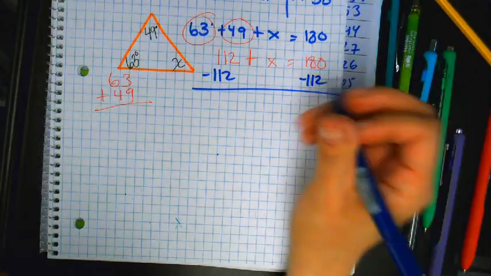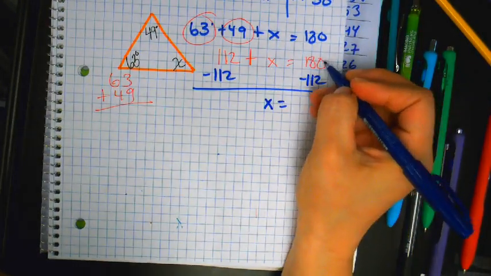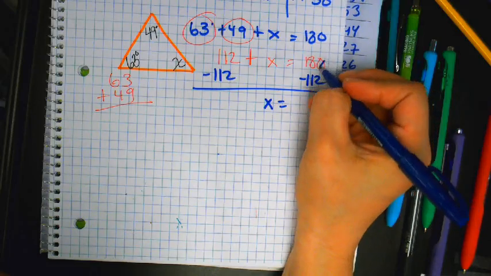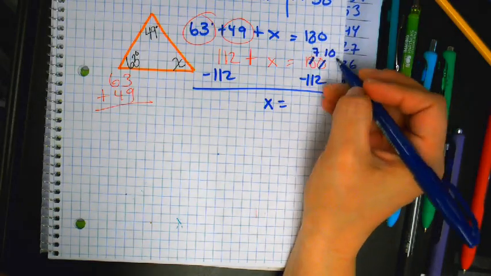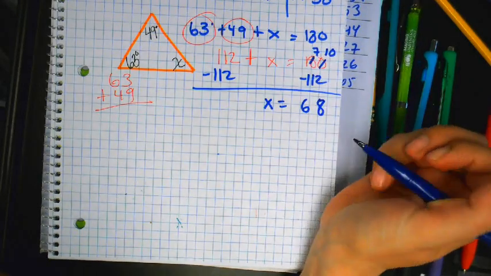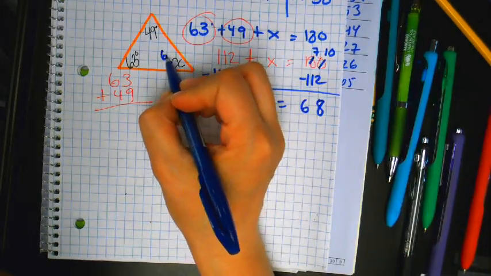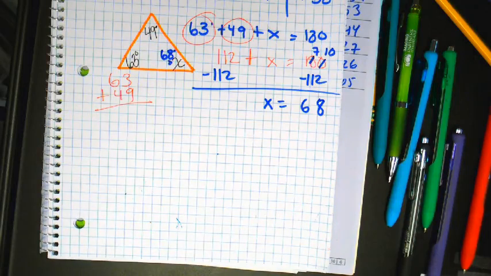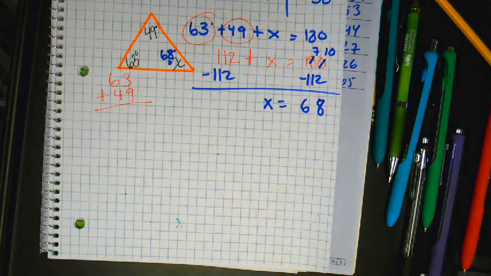So, again, the number one mistake we see kids make is the borrowing. So, 10 minus 2 is 8. 7 minus 1 is 6. So, yes, indeed, x is equal to 68. So, this missing angle is 68. So, what do we do first? We add the two numbers that they give you, and then subtract from 180. That's it. All right, let's do another one.